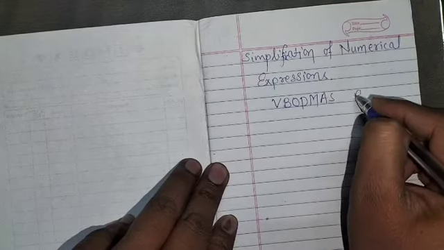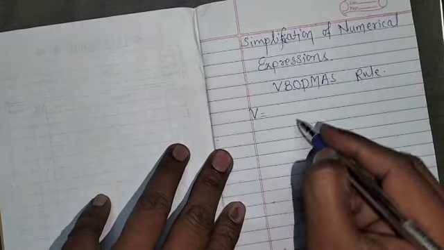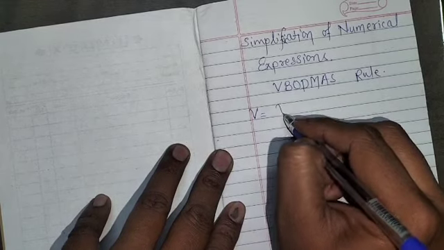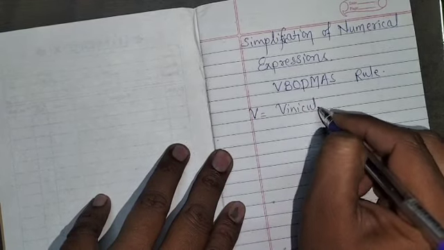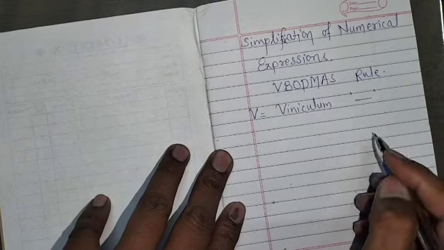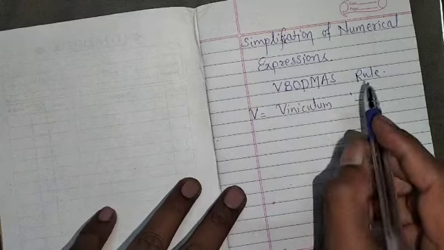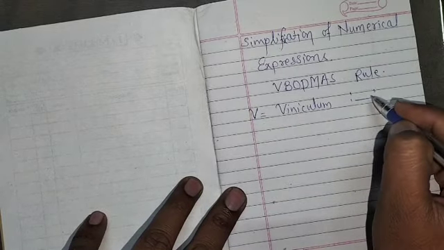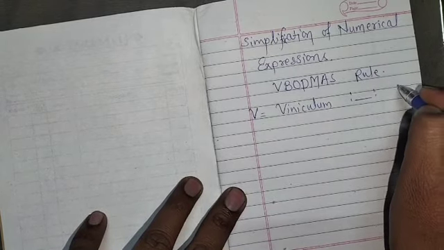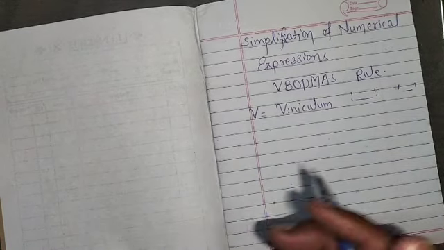BODMAS rule, where you note it down, where V is vinculum, that is bar, apostrophe bar, and expression is written in the vinculum. This can be written in this way. Okay.